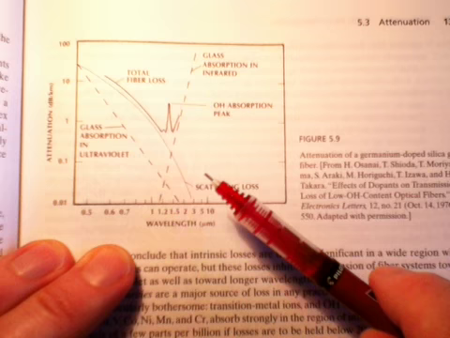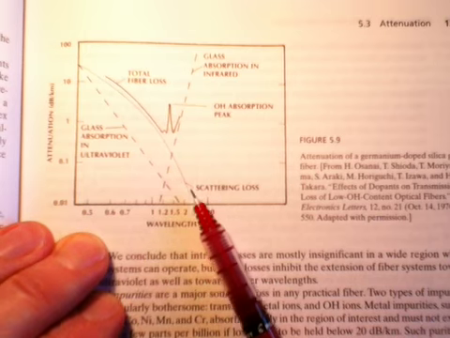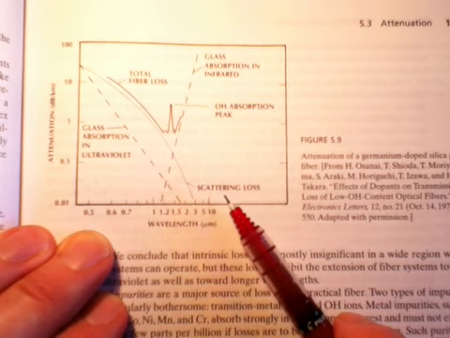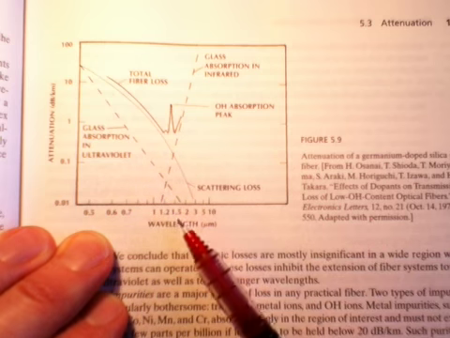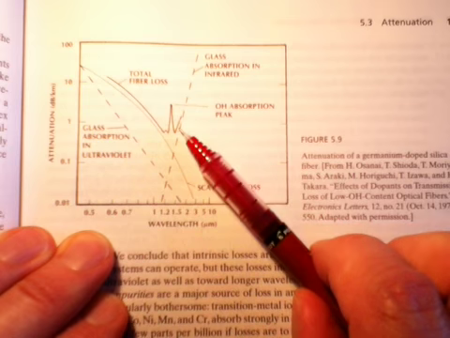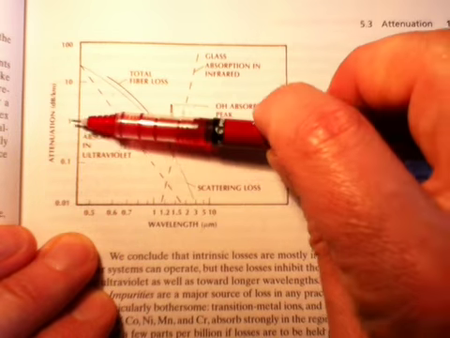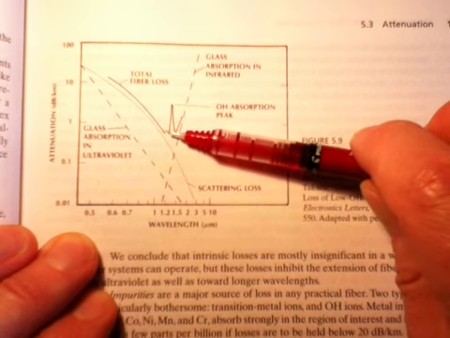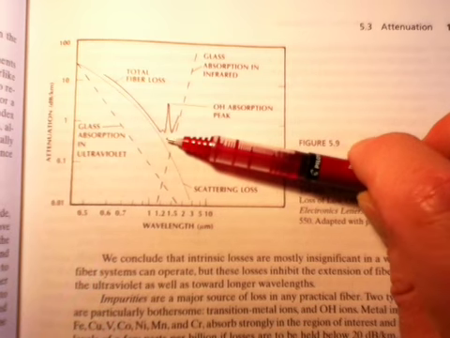Then scattering losses are also increasing for shorter wavelengths due to the lambda to the minus 4 characteristic of Rayleigh scattering. In between there is this little window of 1.3 to 1.6 microns, where the loss is quite low, going below 1 dB per kilometer, approaching 0.1 dB per kilometer, but more or less not getting much below about 0.25 dB per kilometer.